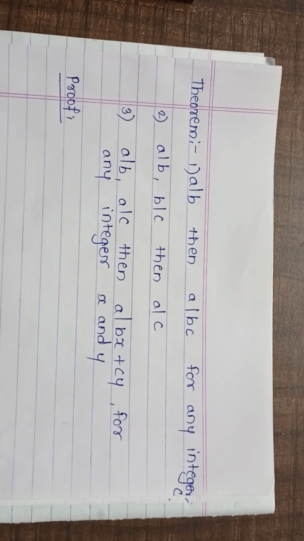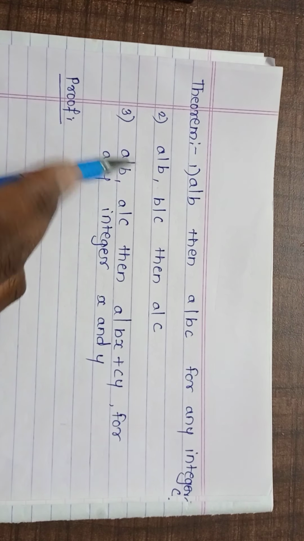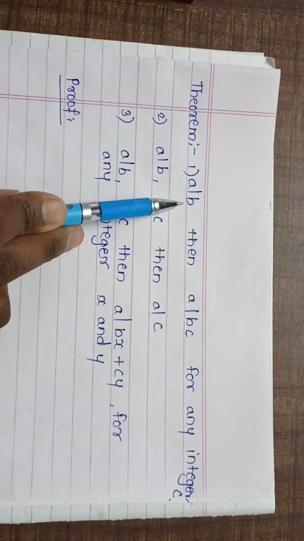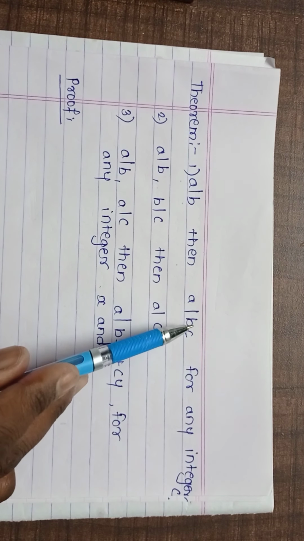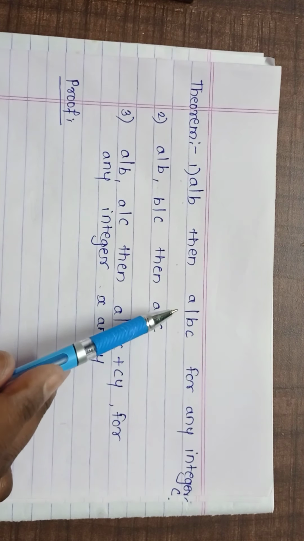Hello friends, now we will discuss the divisibility chapter. In that, next we will see some theorems. The first theorem: if a divides b, then a divides bc for any integer c. Now we will discuss the second and third. We will discuss the first theorem.